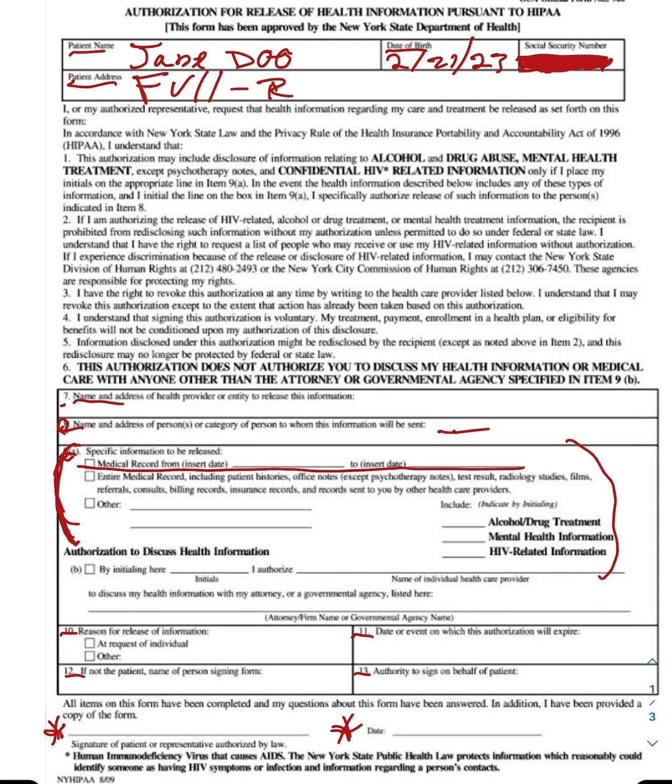Also, if you don't know which entire medical record you are referring to, please do not select entire. When someone says entire medical record, that could mean all the records found in a certain facility about you.